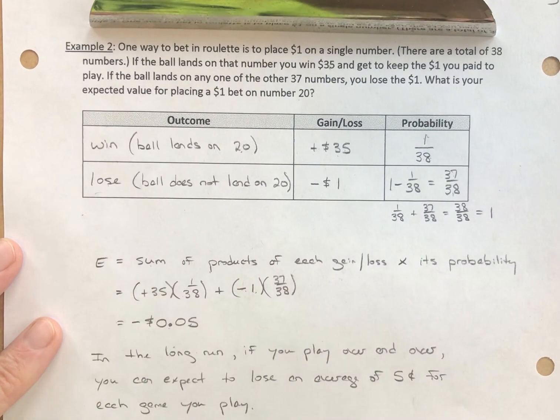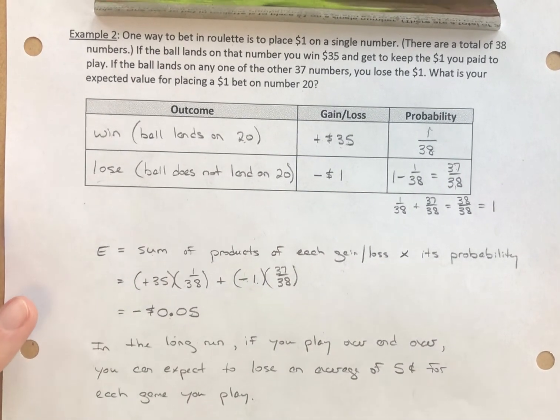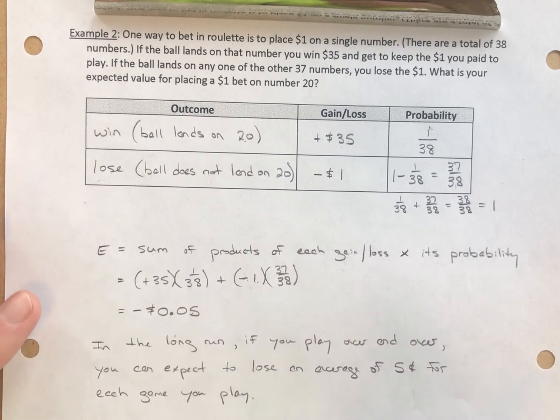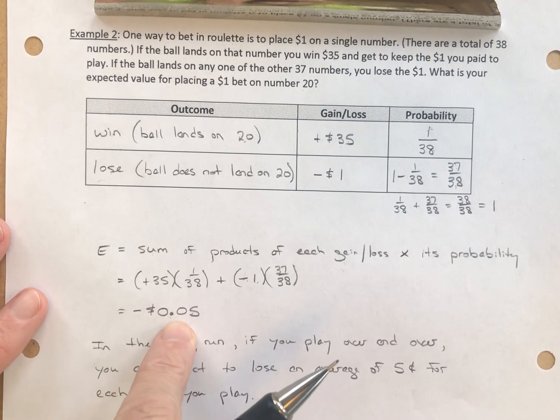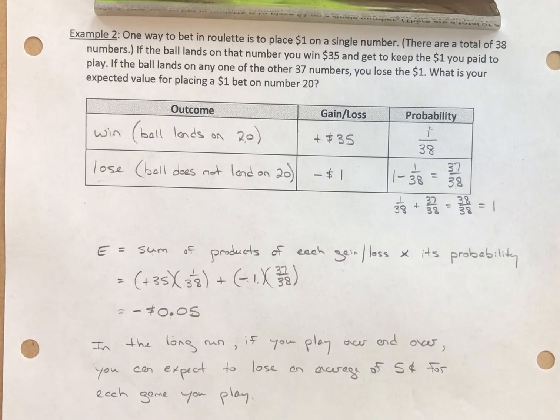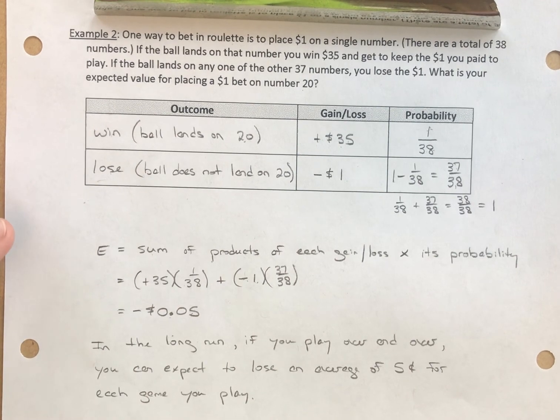Okay? And again, remind you that there's a different perspective here. This is your perspective, but from Vegas's perspective, they're gaining 5 cents in the long run for every game that's played. And that's how they make money. So there you have it, expected value in both business or kind of real life applications and in games of chance.